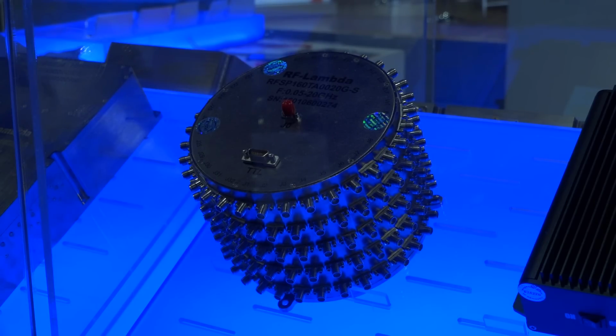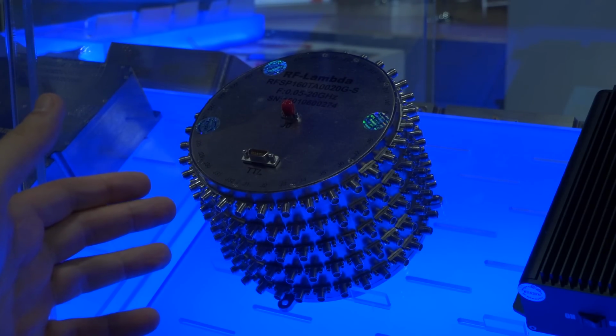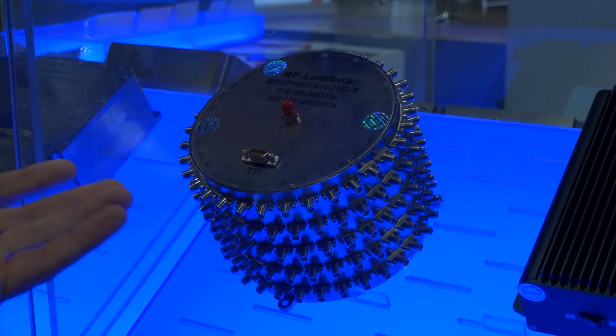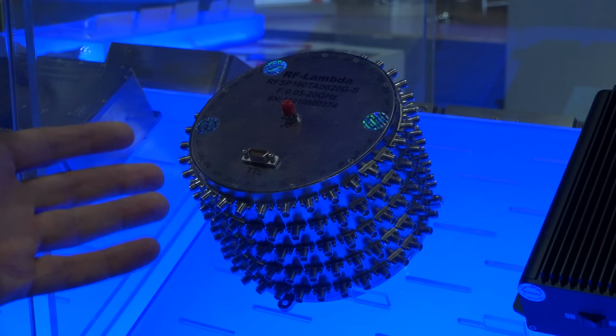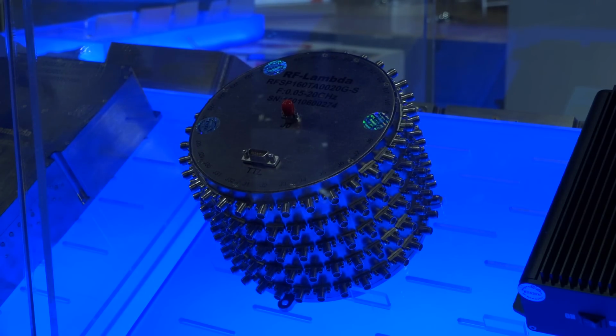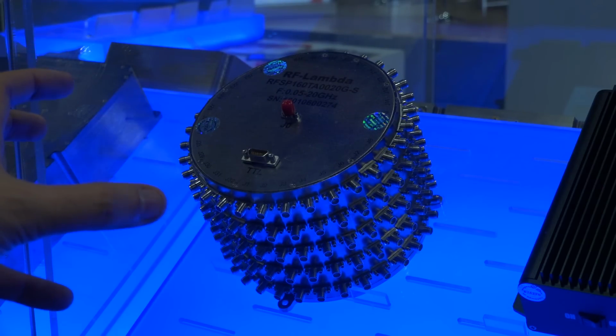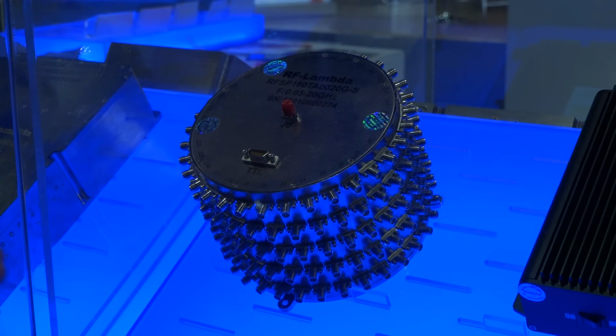So when it comes to rapid switching, it's hard to beat something like this. This is a 160 throw PIN diode based switch matrix. And of course, if you need to switch that many things in 50 nanoseconds, there are not that many technologies that can do that. You can see the TTL interface in the front and the input. So the compactness and the rapid switching of this has a wide range of applications.